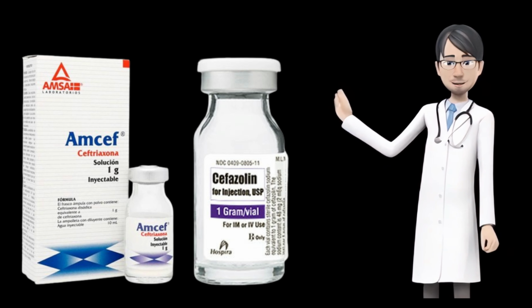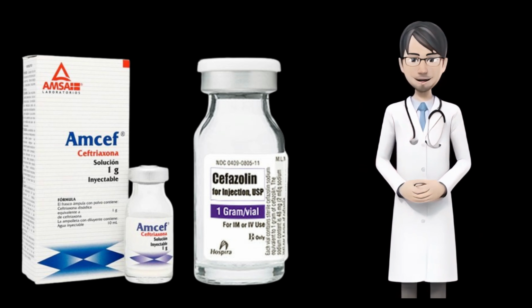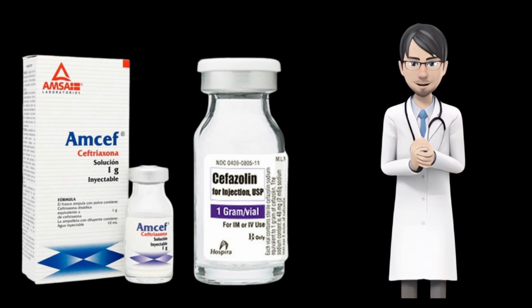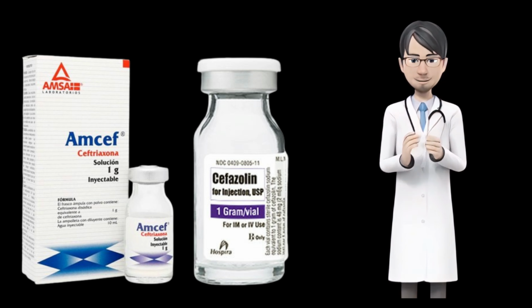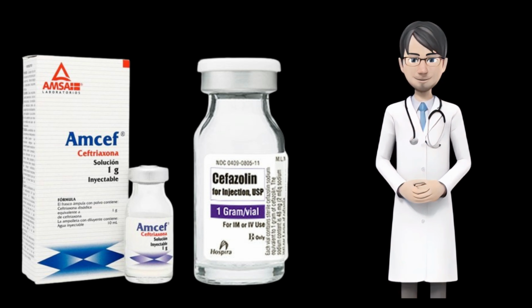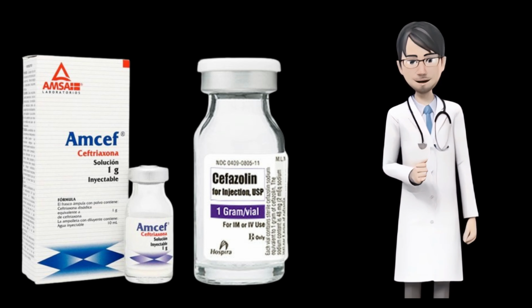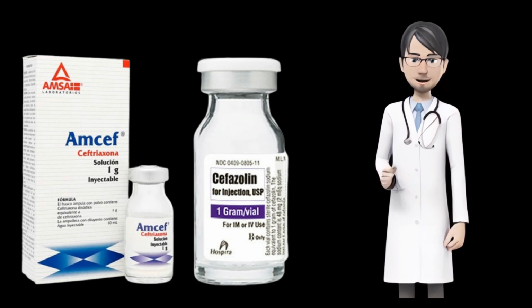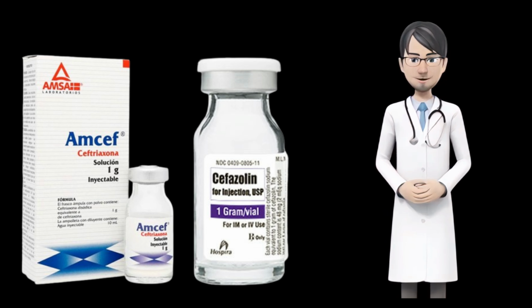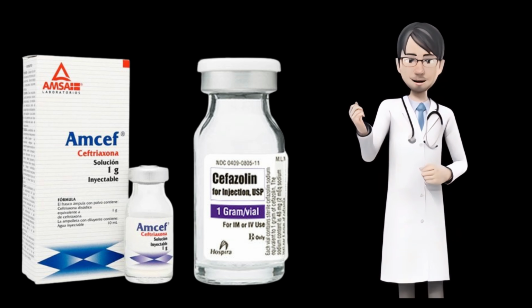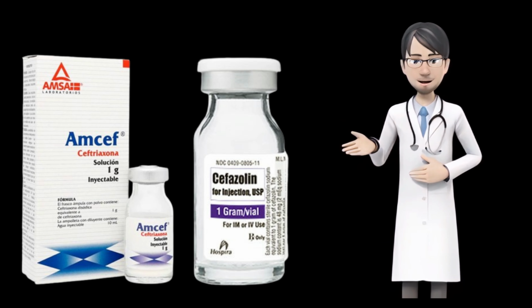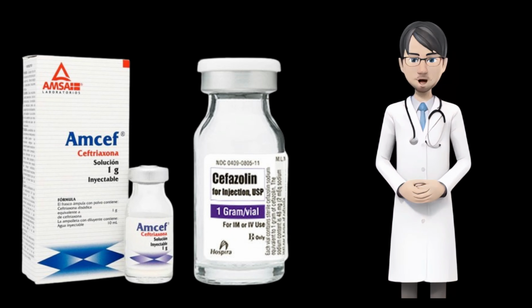Common side effects. The most frequently reported side effects include itching, white patches in mouth, loss of appetite, heartburn, gas, nausea, vomiting, diarrhea, headache, dizziness, weakness, tiredness, drowsiness.